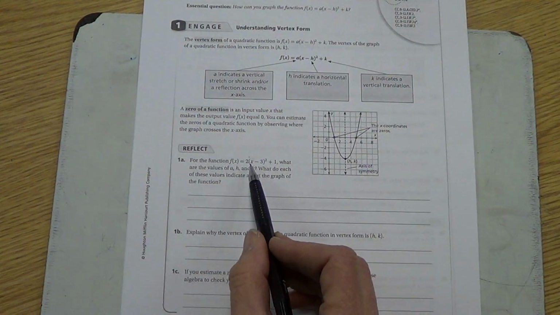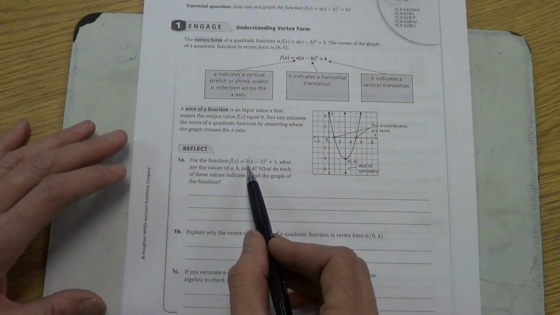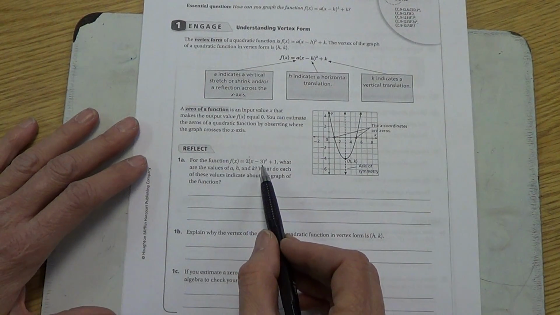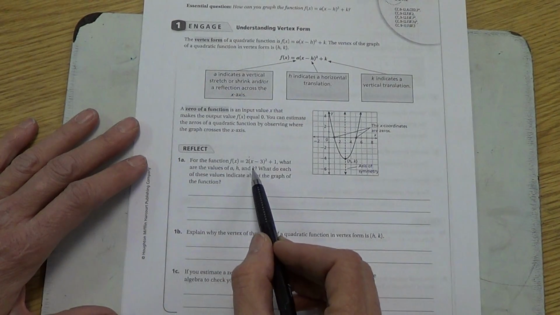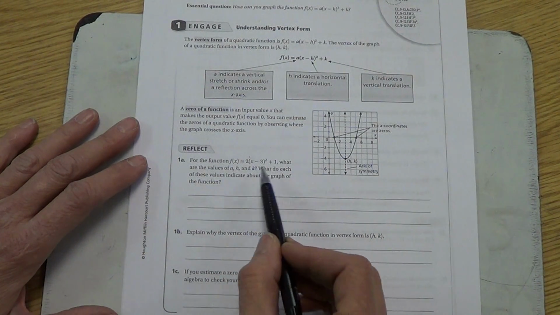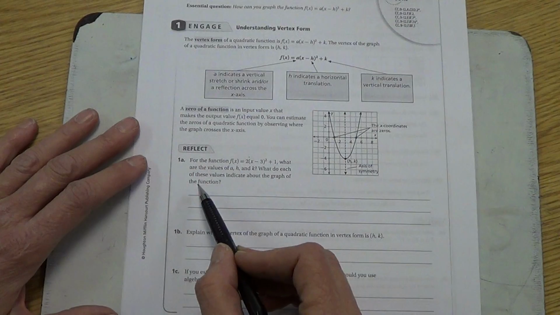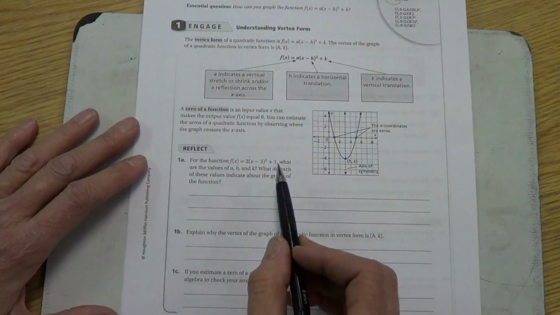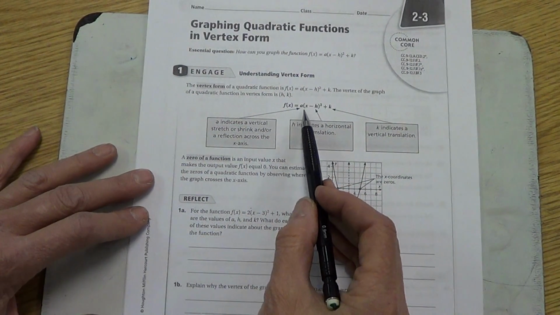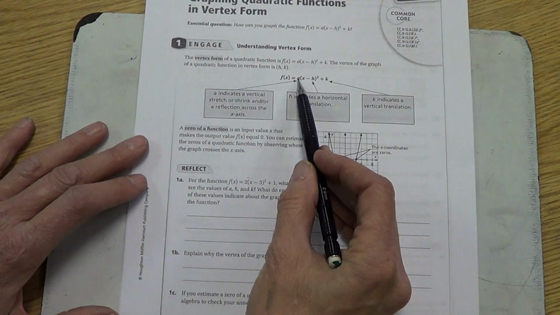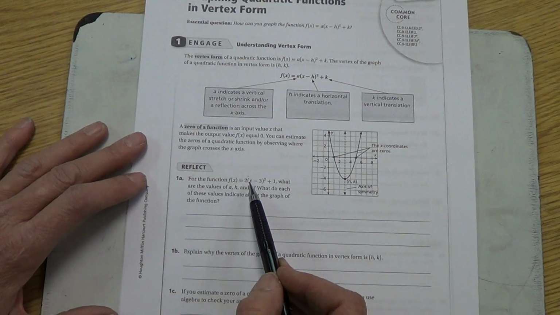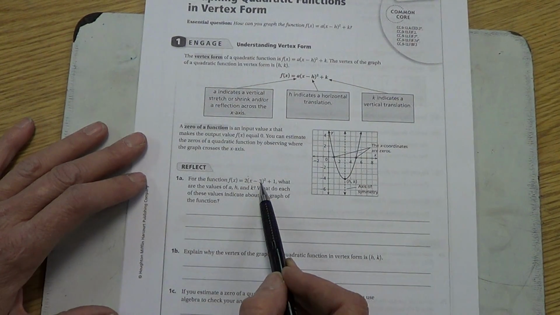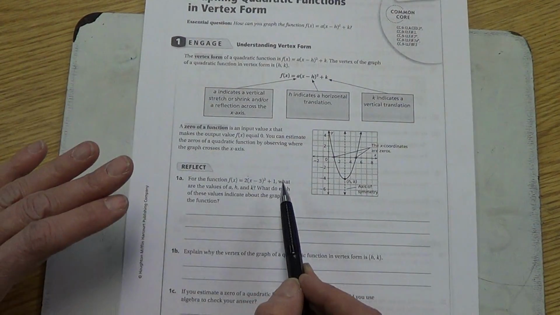For the function 2 parentheses x minus 3 parenthesis closed squared plus 1, what are the values of a, h, and k, and what do each of these values indicate about the graph of the function? Okay, so you look back at the formula, and the a would be 2. It indicates that it's stretched by a factor of 2. The 3 is the h value. It is a positive 3, so it does go right 3.